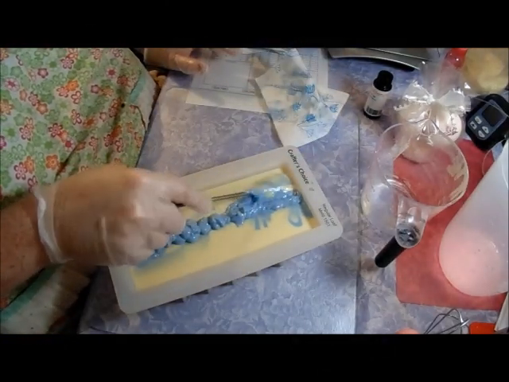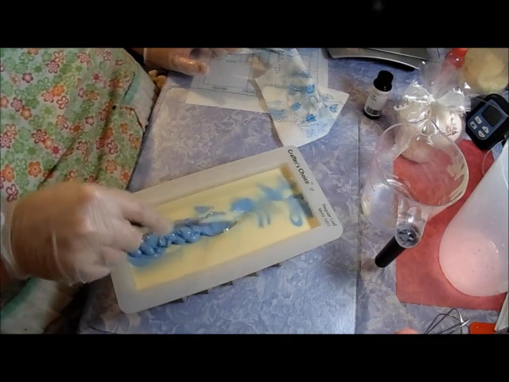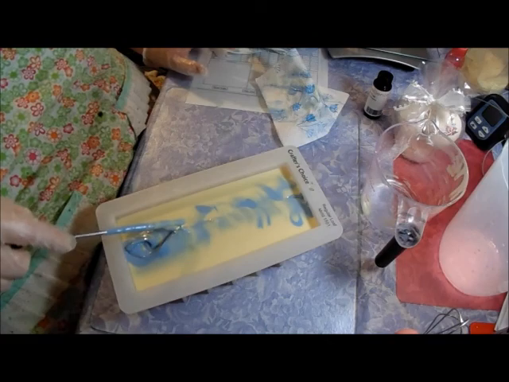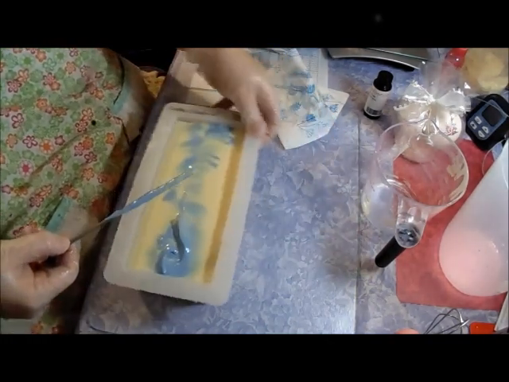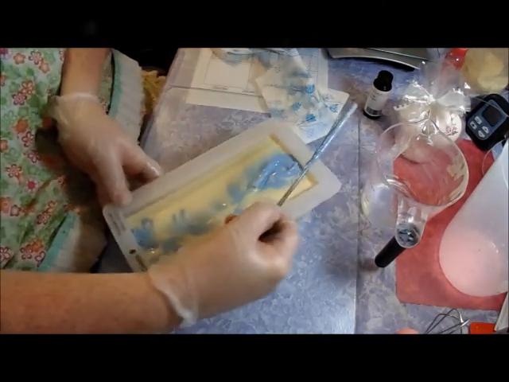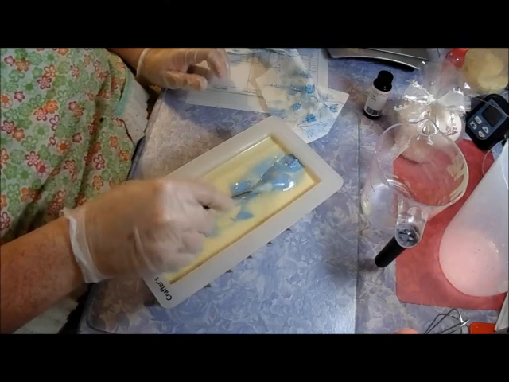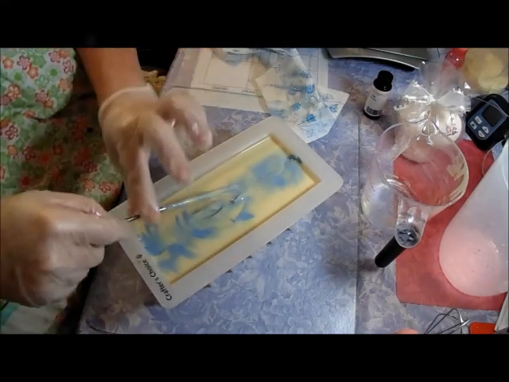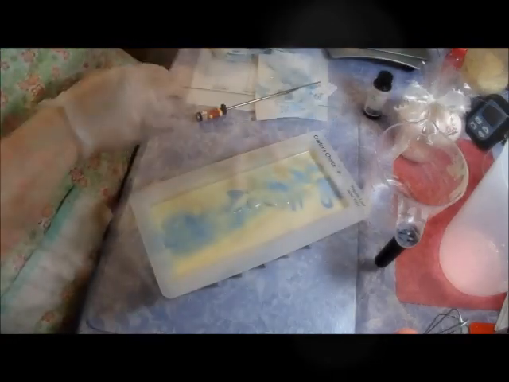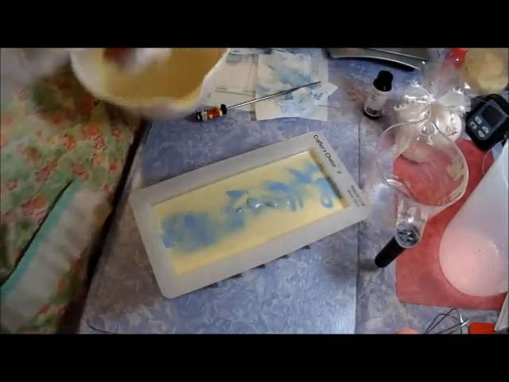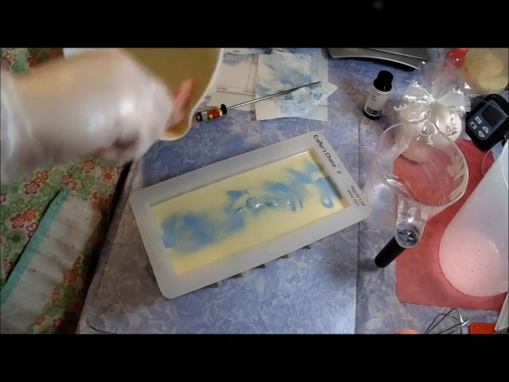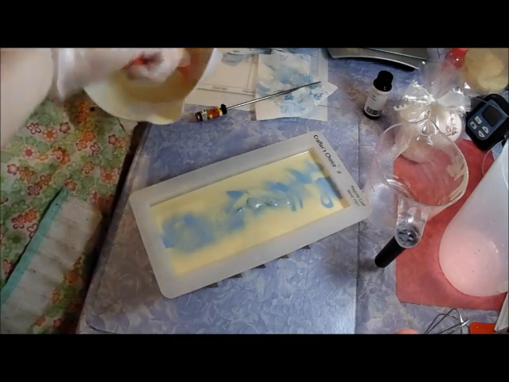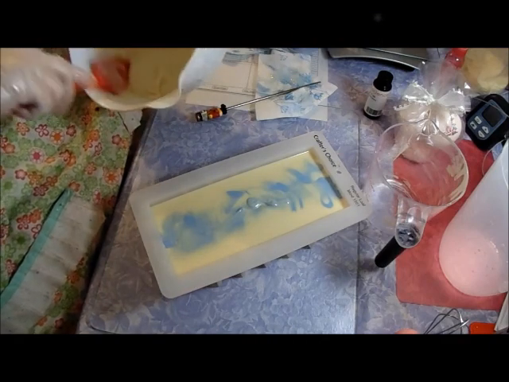Alright, so I'm going to lightly, keeping it in the center, swirl with this stick. I don't want to take it out of that center. Alright. Okay, and now we're going to spoon the rest of the white on top. This smells so good, guys.